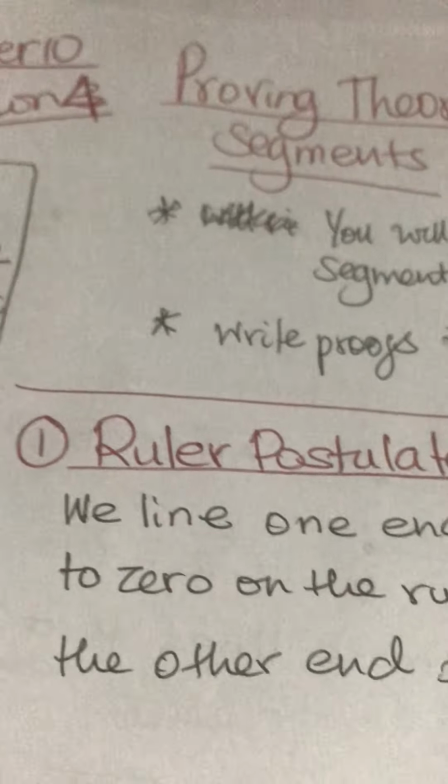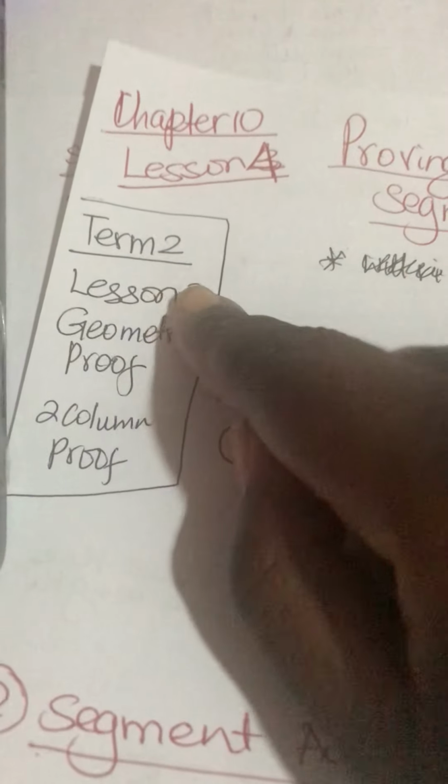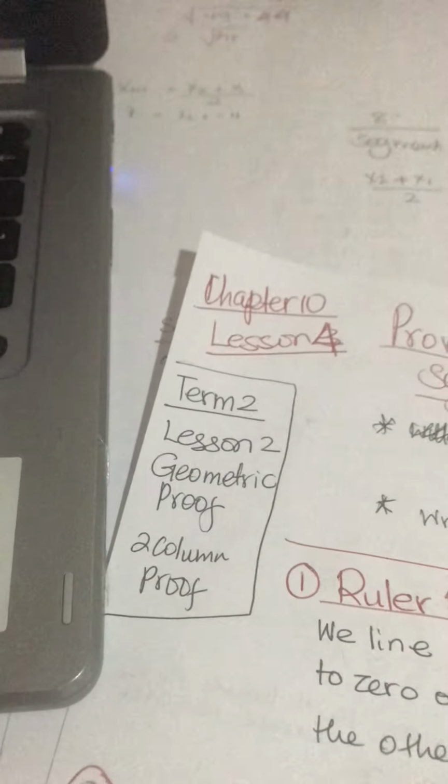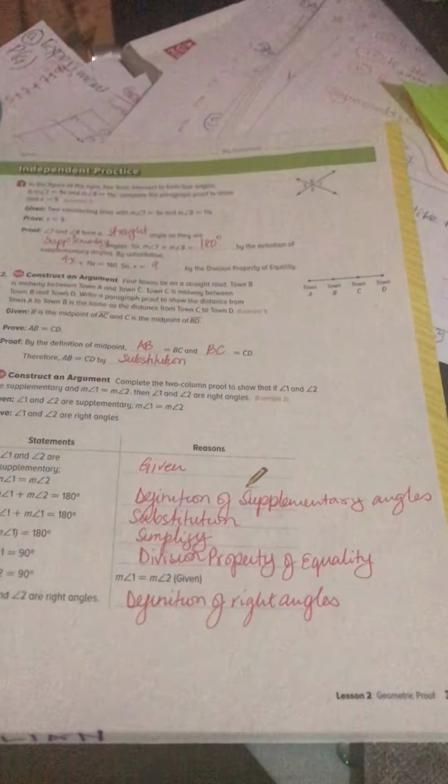Okay, grade 8. This is chapter 10, lesson 4. It is the same as term 2, lesson 2, geometric proof and column. That was in chapter 8, chapter 5. See this lesson here? The one we did like this, with 2 column proofs, this lesson.